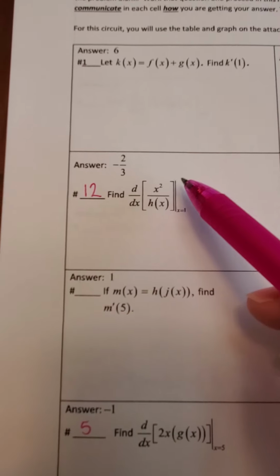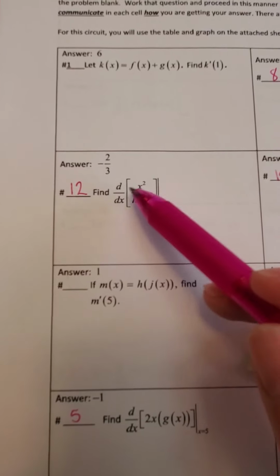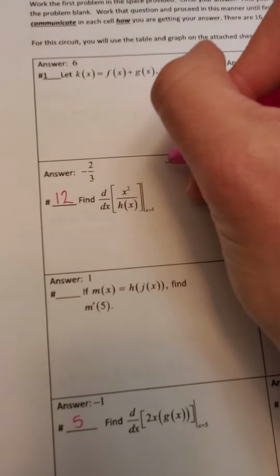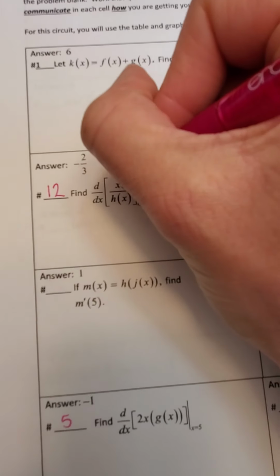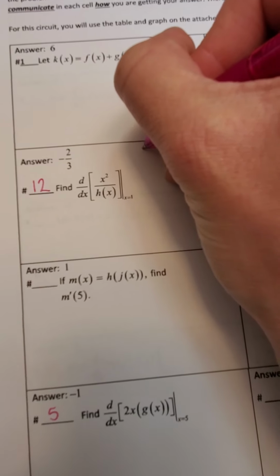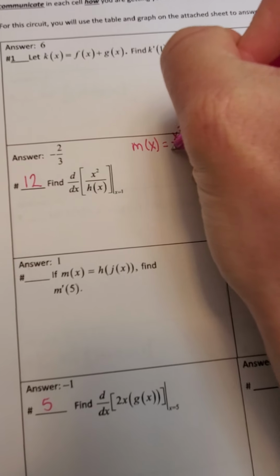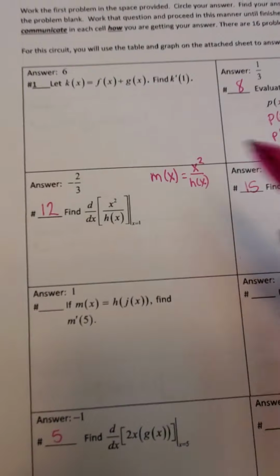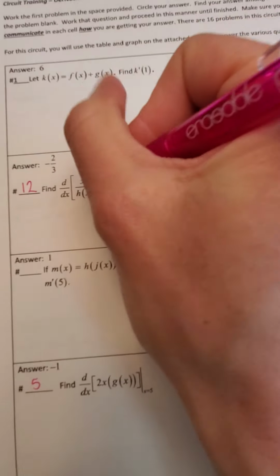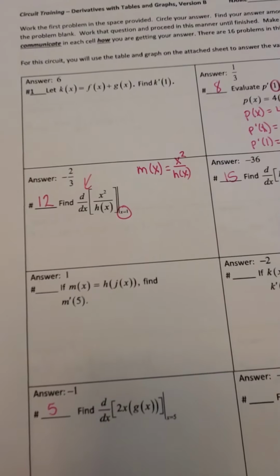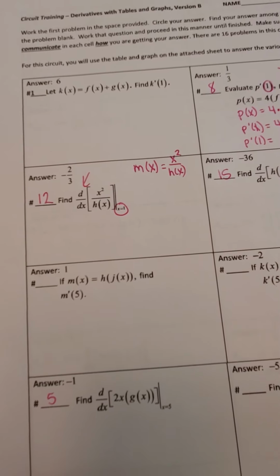If I look at number 12, this one's written a little bit differently. This one says, and I could make it whatever I want, but if I called this m of x, so if I want to make it look like the other one, that would say, well, that's my function. And it says, once I take my derivative, that's what tells me I need to take my derivative, then I plug in 1.